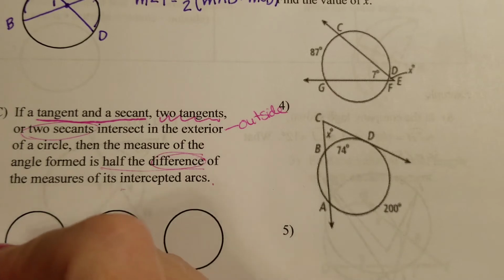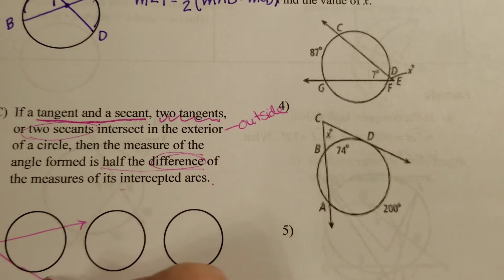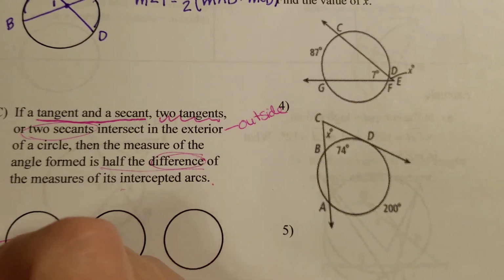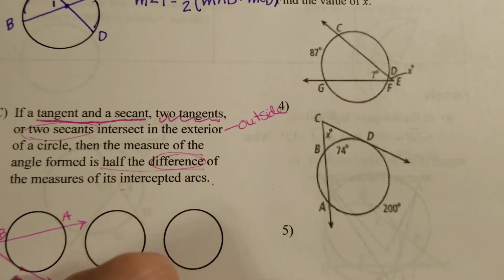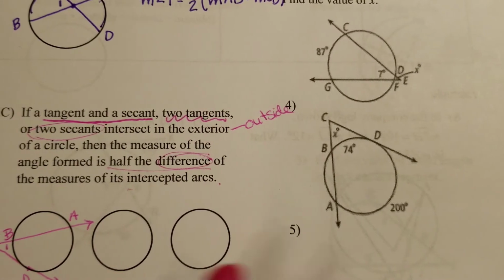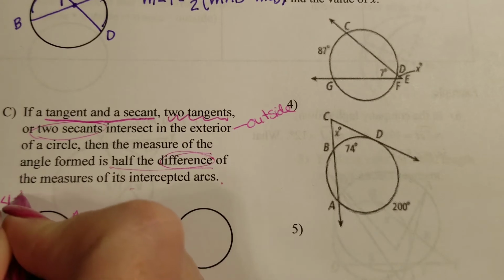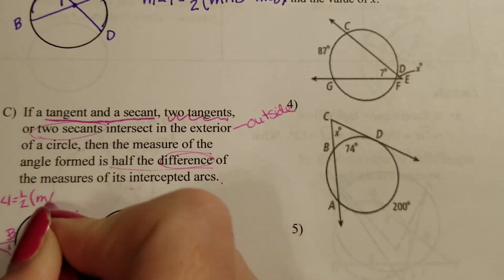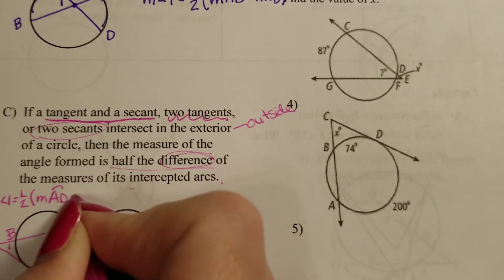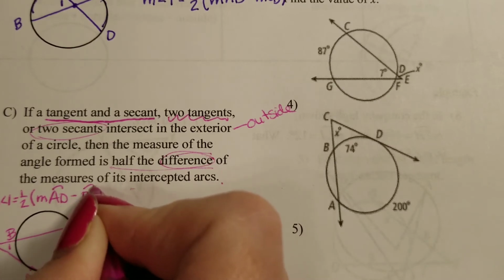So if I have a tangent and a secant, and let's put some letters on here, and we'll call that angle 1, then the measure of angle 1 is 1/2 the measure of AD, that's the larger one, minus BD, the arc. These are the arcs.